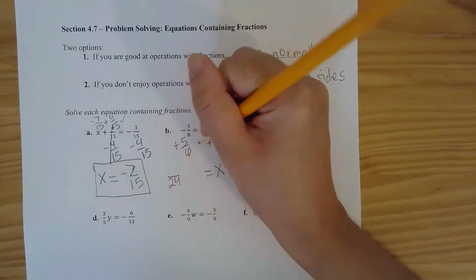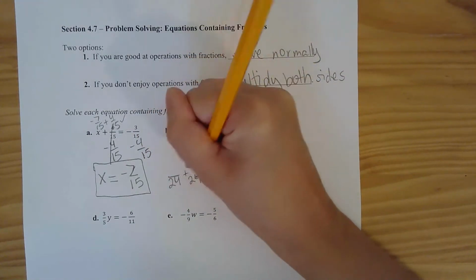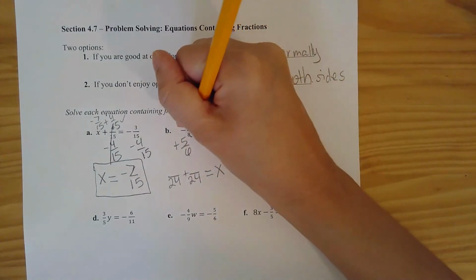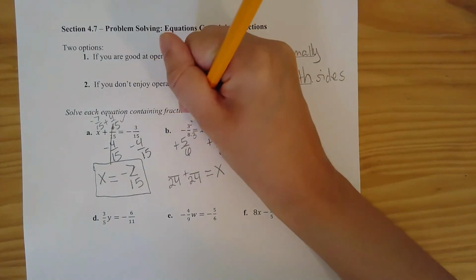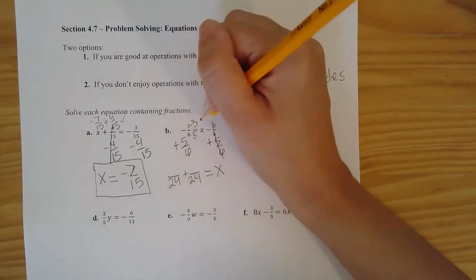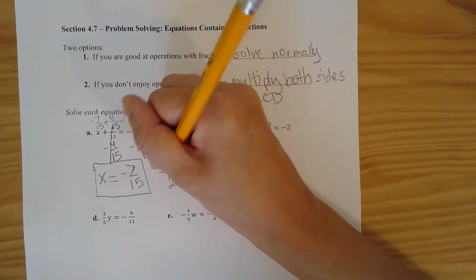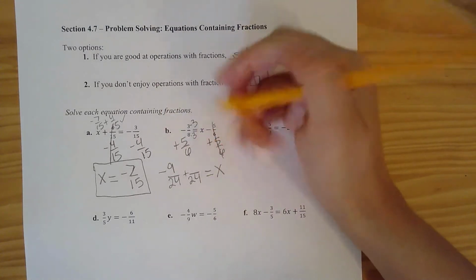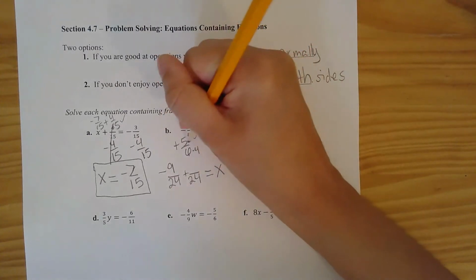So let's go ahead and get it to have the same denominator so we can actually add them. To go from 8 to 24, I'm going to need to multiply by 3. So I'll multiply my denominator and my numerator by 3. And that would give me negative 9/24. To go from 6 to 24, I would multiply by 4.